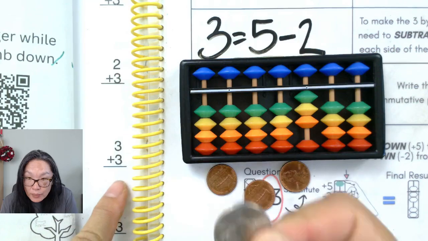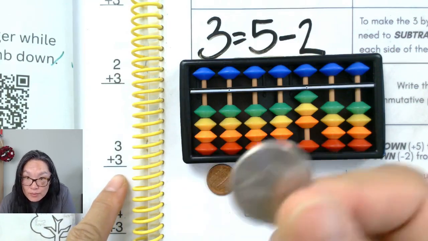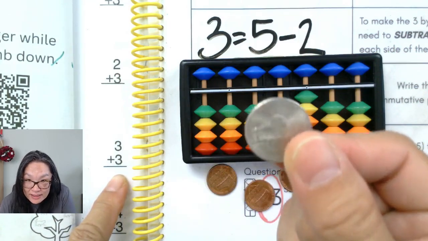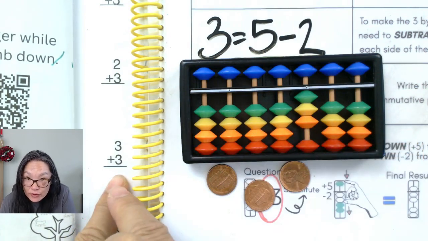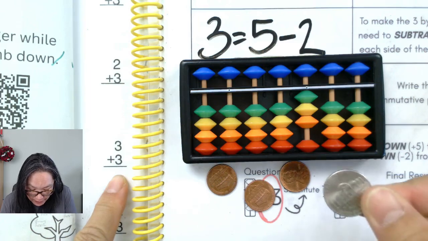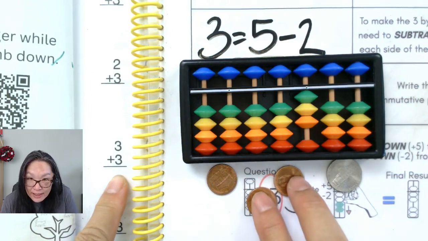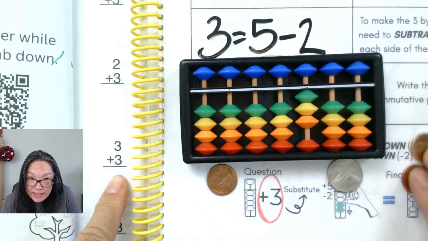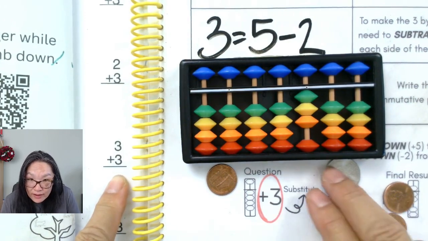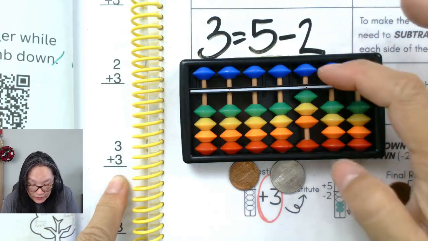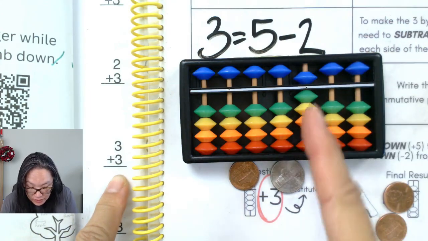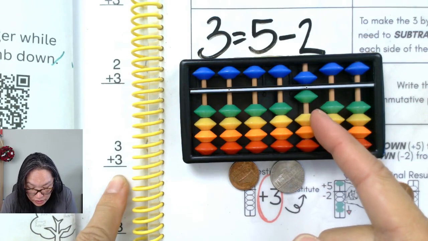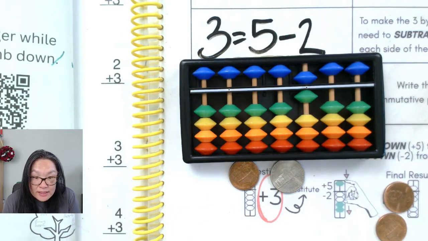But look, the problem is I only have 1 nickel. Because I only have 1 nickel, which is 5 cents, if I give you my 5 cents, I need to take my change back. So I need to take away these 2. So my final answer is 6. If I add my nickel, that's too much. I need to take away 2. So my final answer is 6.